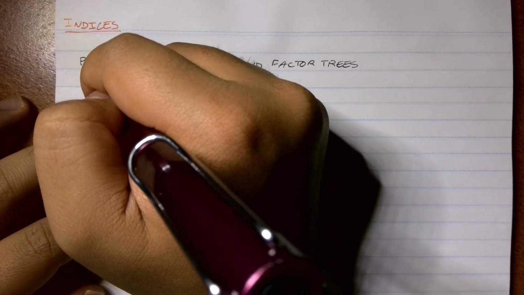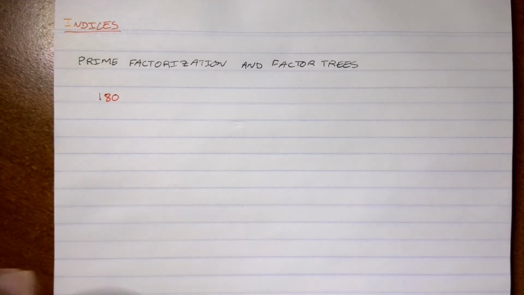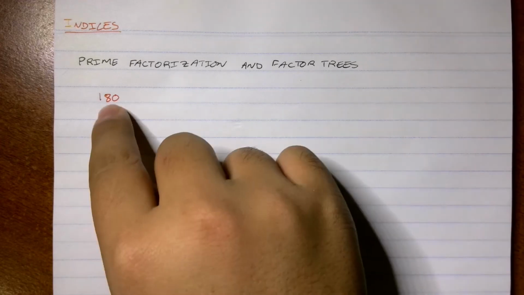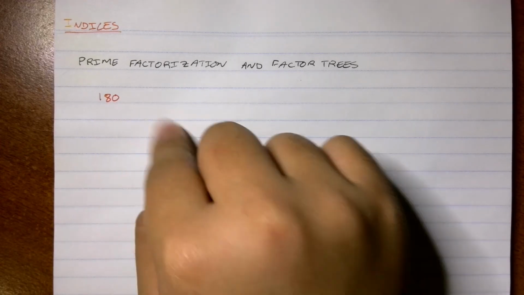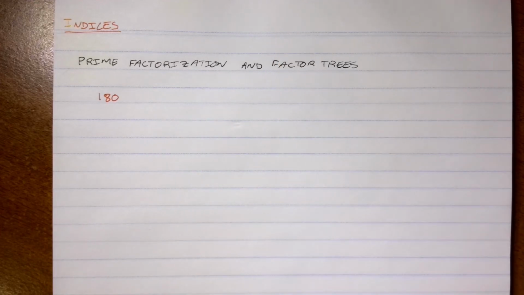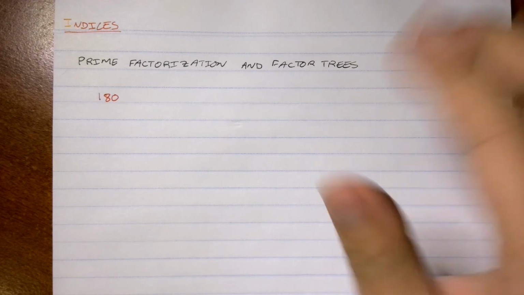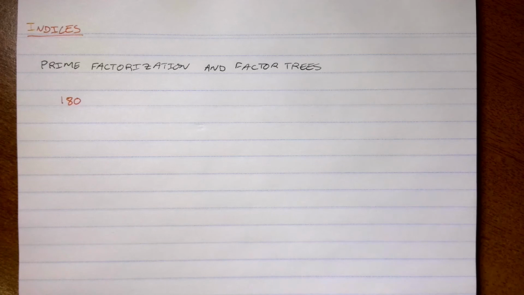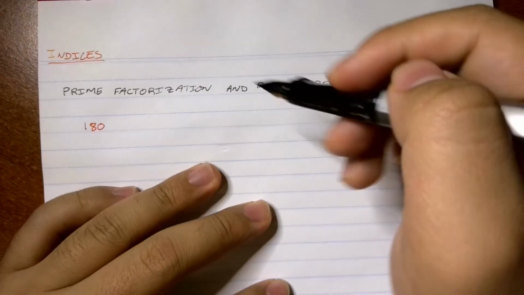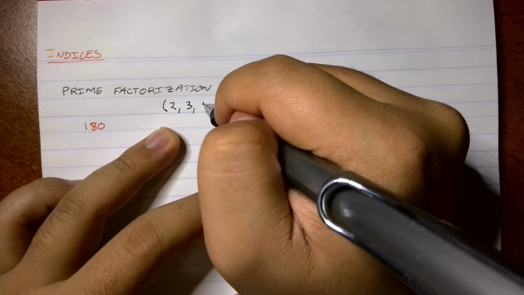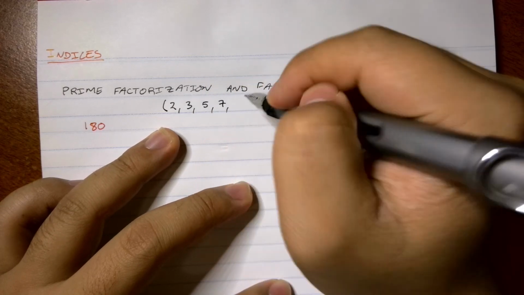Let's take a look at the number 180. What we do from this number is we begin dividing it by the numbers 2, 3, 5, 7 and onwards. The reason why we're picking these numbers is because they are prime numbers. So I'm going to list the numbers here. The numbers we divide by are 2, 3, 5, 7.